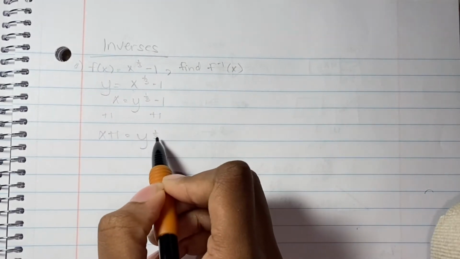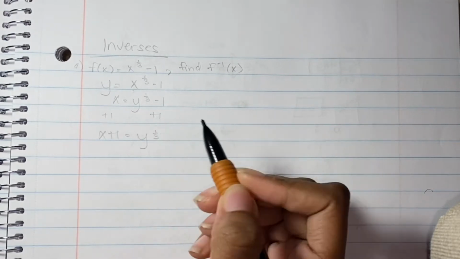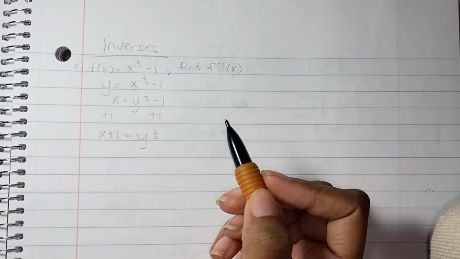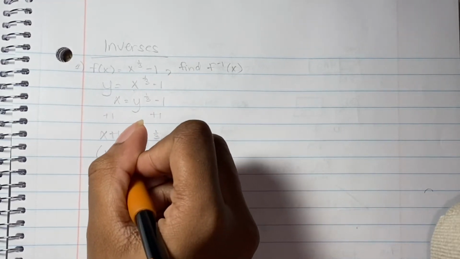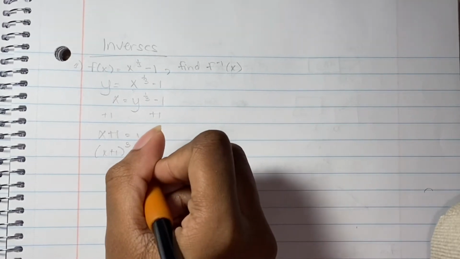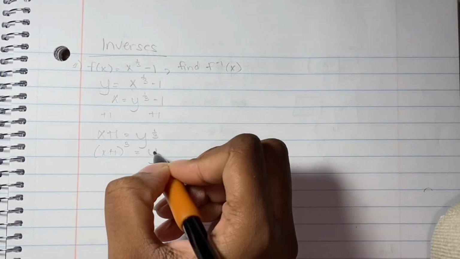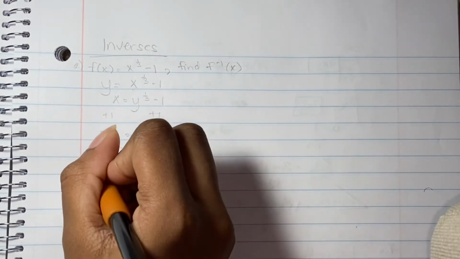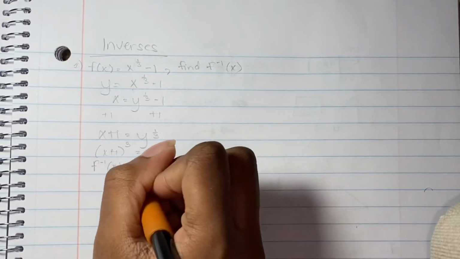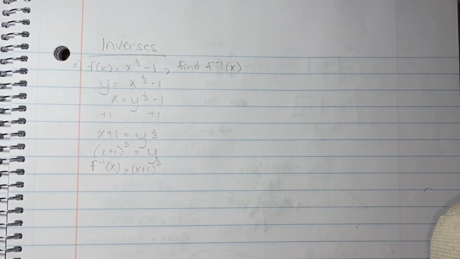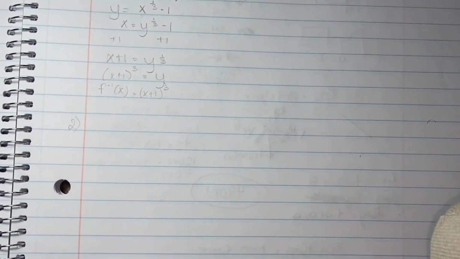And if you want to cancel out the 1/3, since it's raised to a power, you would raise both sides to the 3rd power. You have to put x plus 1 in parentheses, and that would cancel this out, which is the whole point because we're trying to solve for y. So now your inverse would be (x plus 1) to the 3rd power, and that's what you have to do.